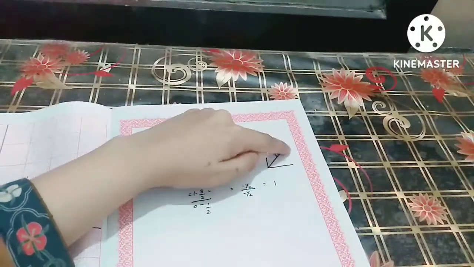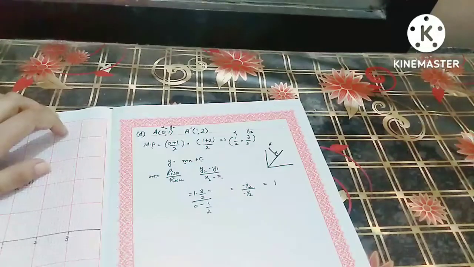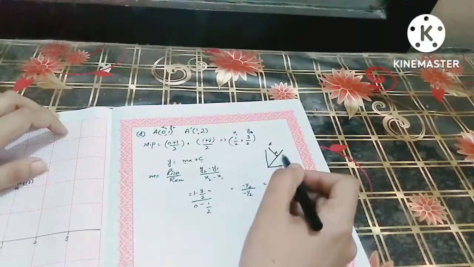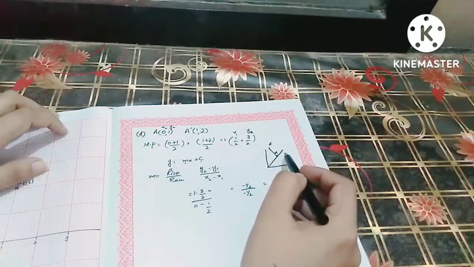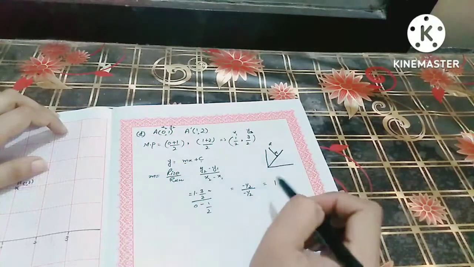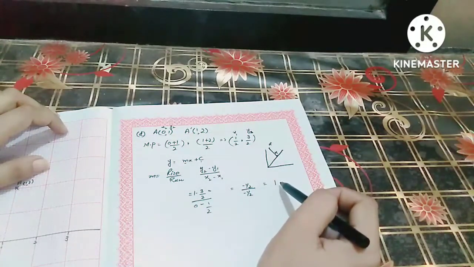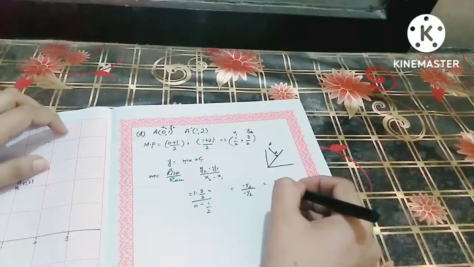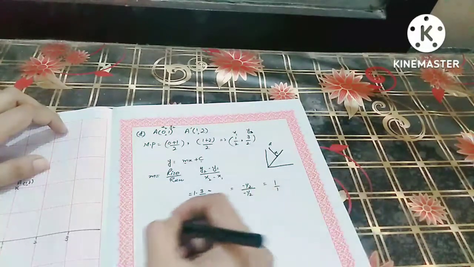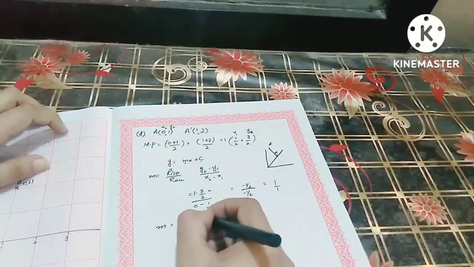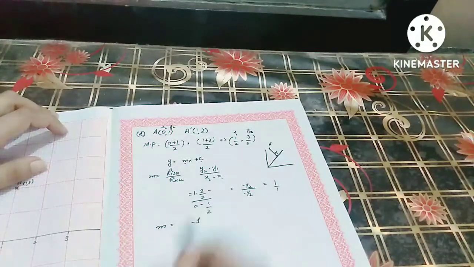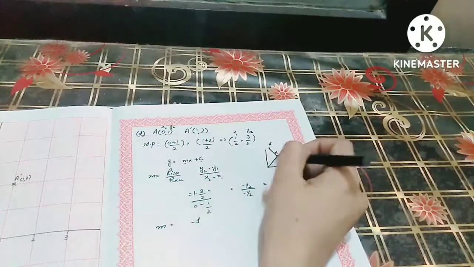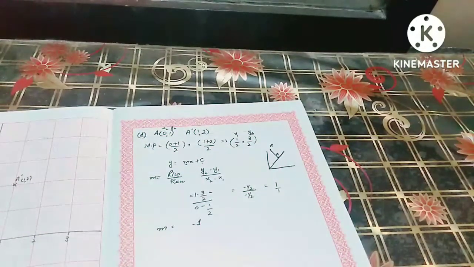Now we have to find the gradient of this line. Remember the mathematical rule: if you have found the gradient of one line, and the other line is perpendicular to it, you can find the gradient of the other line by taking the reciprocal of this gradient with the opposite sign. There is nothing in the denominator, so I can put 1. 1 divided by 1, when I take the reciprocal, is also 1. But with the opposite sign, here it is positive, so the sign would be negative. So the gradient of this line is minus 1.